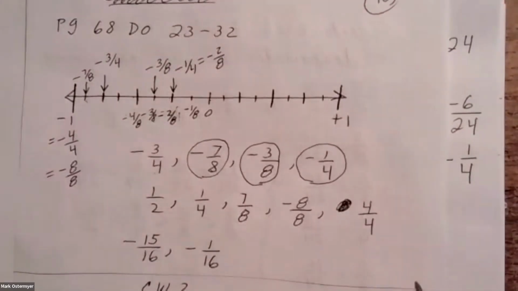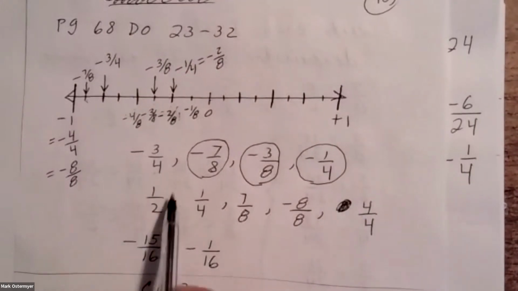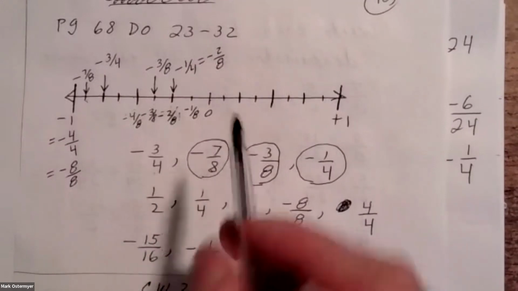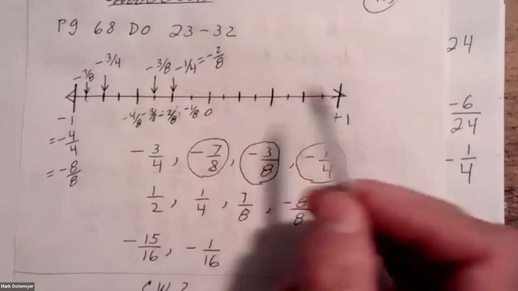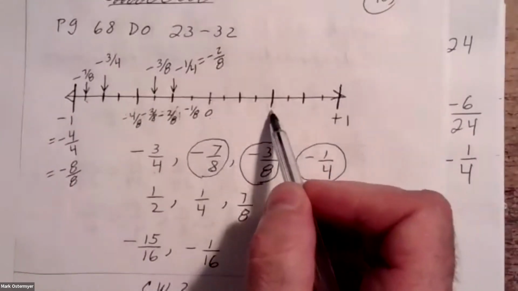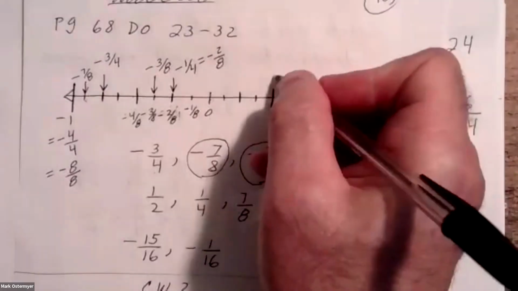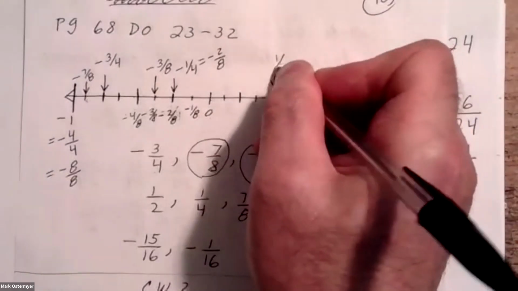Notice that. Where would 1/2 be? Well, if you want to locate 1/2, now you need to think of breaking your scale down into halves. Here's 0, here's 1. So halfway between 0 and 1 is right here. So this is 1/2. So there's the location of 1/2.